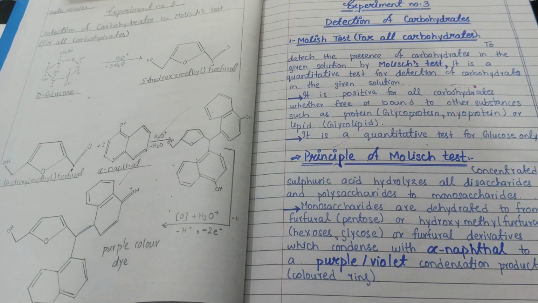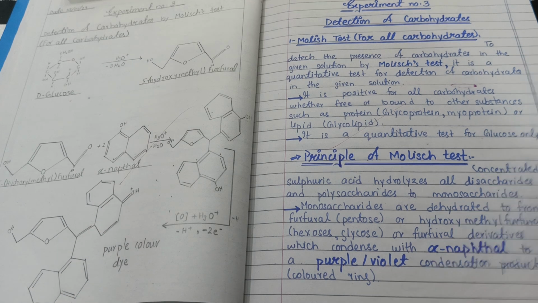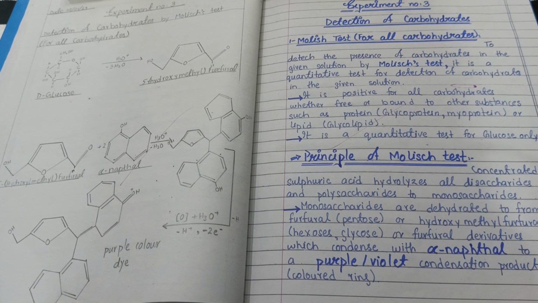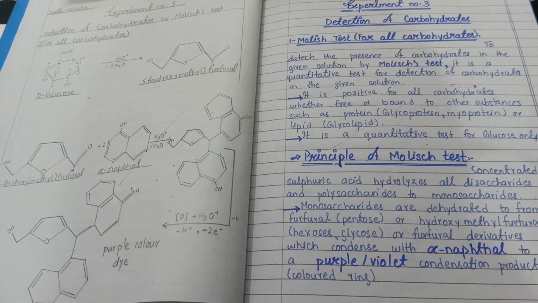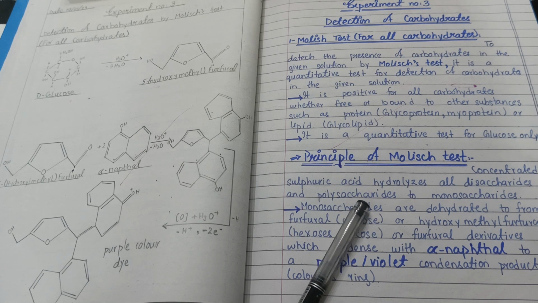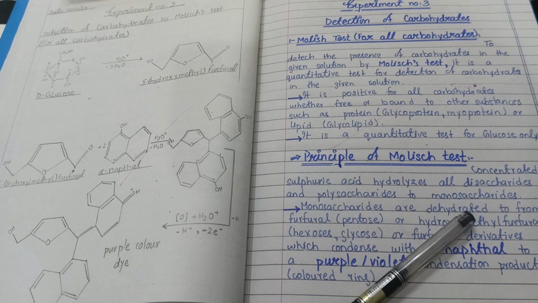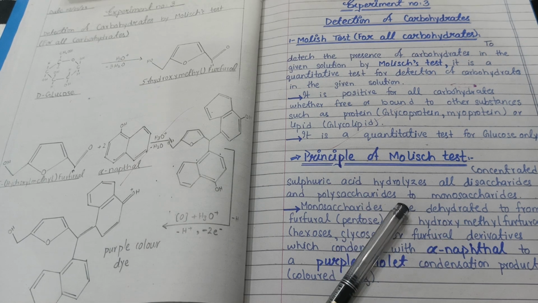Now, this is D-glucose, which is a monosaccharide, but in the solution you could be given a polysaccharide or a disaccharide. Whenever you are given such complicated sugars, you first have to add concentrated sulfuric acid to it. What is the purpose of adding concentrated sulfuric acid? Concentrated sulfuric acid hydrolyzes all the disaccharides and polysaccharides to monosaccharides.